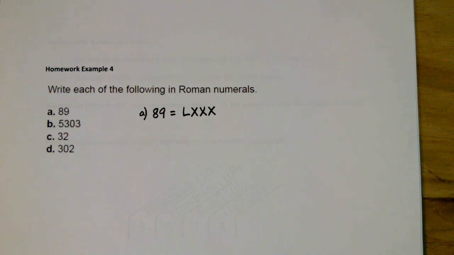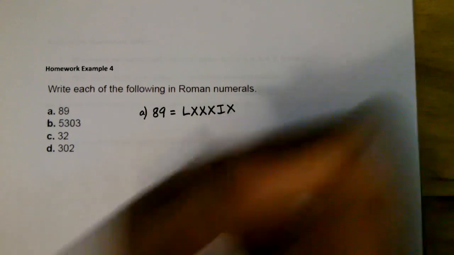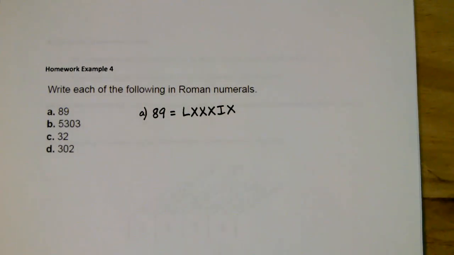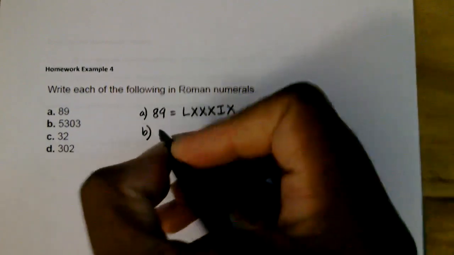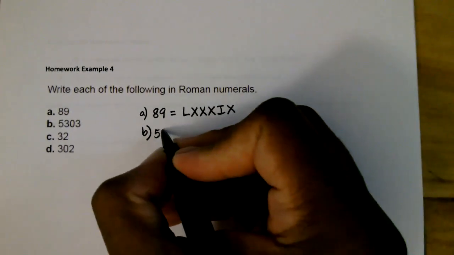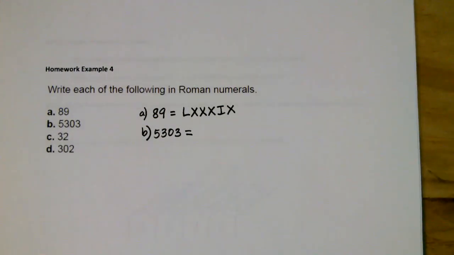Now the 9 uses a subtractive property. 9 is 1 less than 10. So I'm going to use IX. So here, LXXIX is the Roman numeral for 89. And then part B would be 5,303.